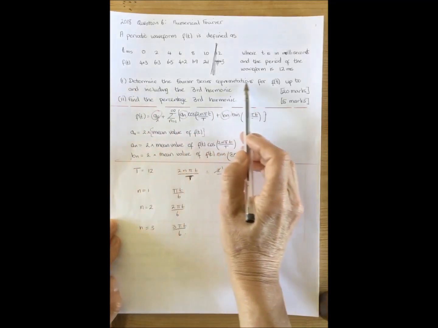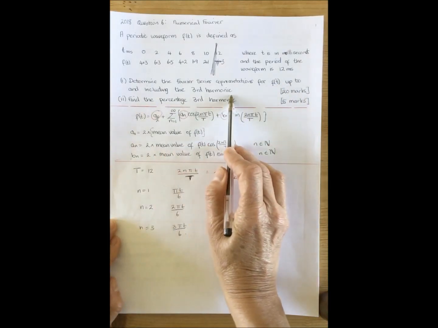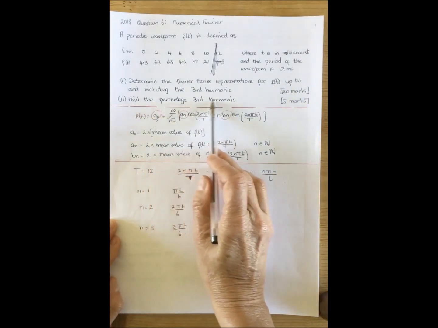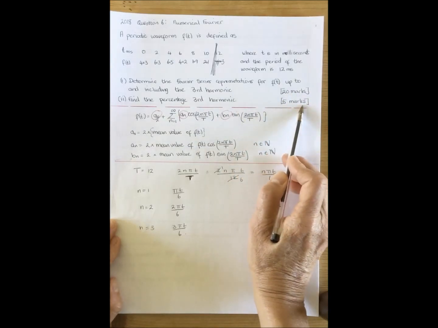So it says determine the Fourier series representation for f of t up to and including the third harmonic, and then find the percentage third harmonic. So the first part is worth 20 marks and this little part, the third harmonic, is worth 5.